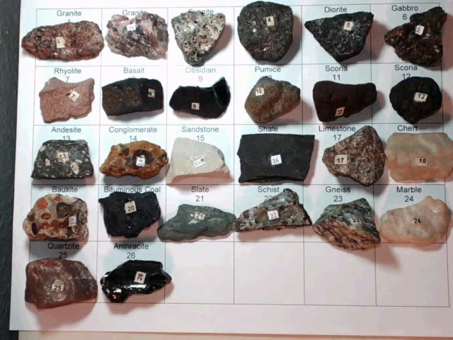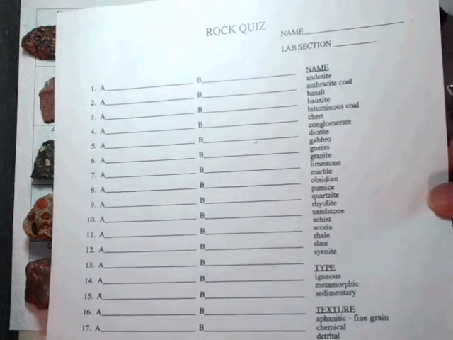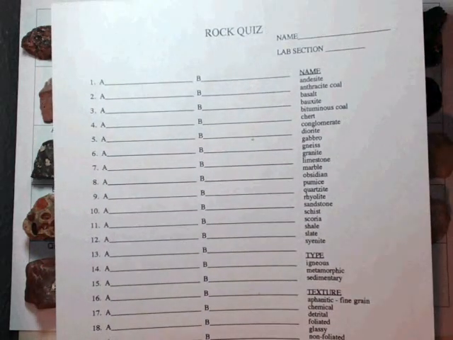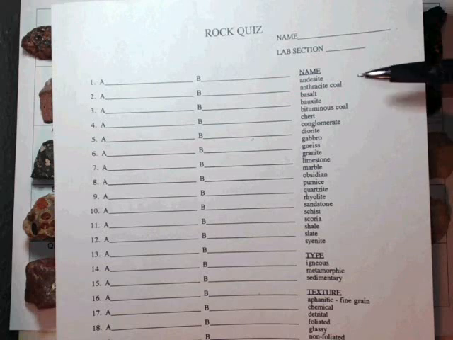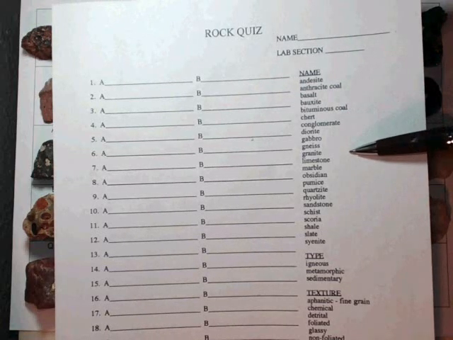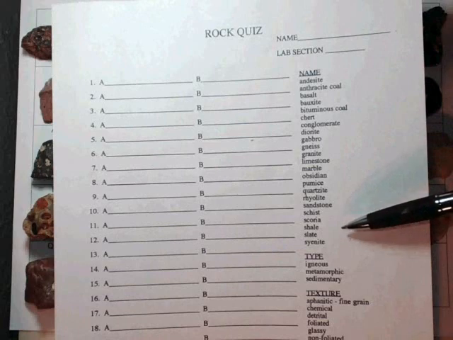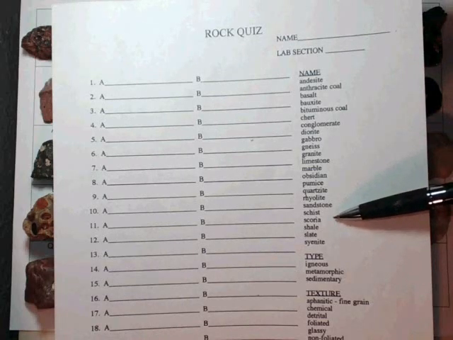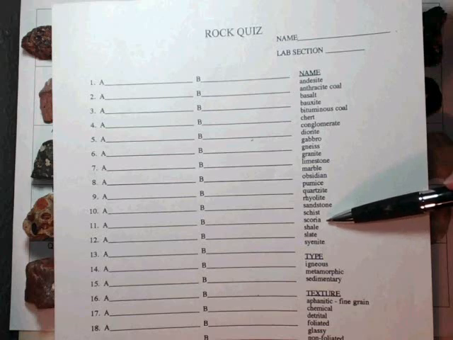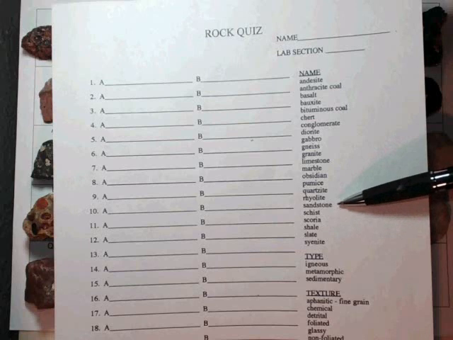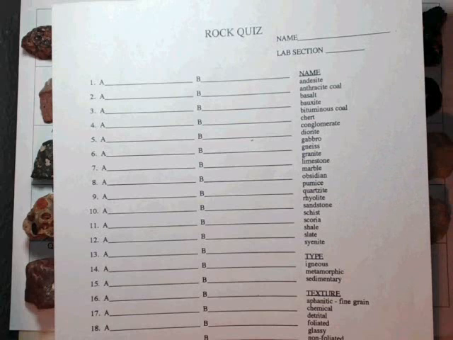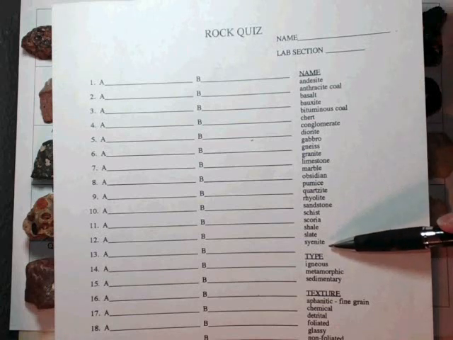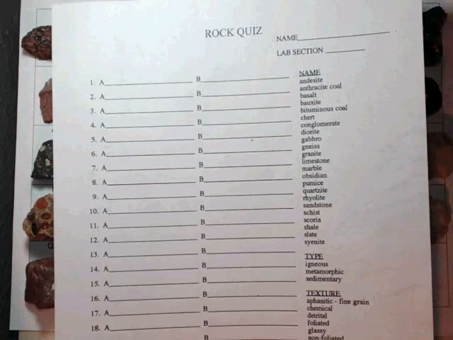Okay, so the rock quiz, like I mentioned before, will be a sheet like this. And as promised, the names will be listed. So we have all of our names on there. Now, if it is a scoria, let's say, you don't really have to say red or black, but we had two varieties of the scoria. Remember, the sandstone has two varieties, the gray and the red. Your kyanites, you had a light and a dark kyanite, but you can just call it kyanite. That's fine. So the names will be on there.